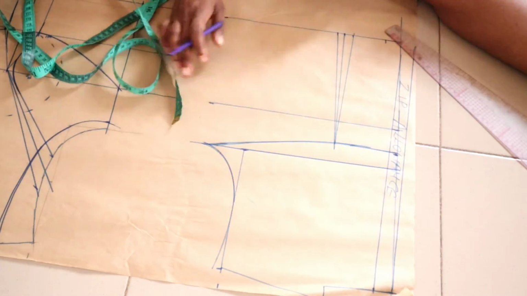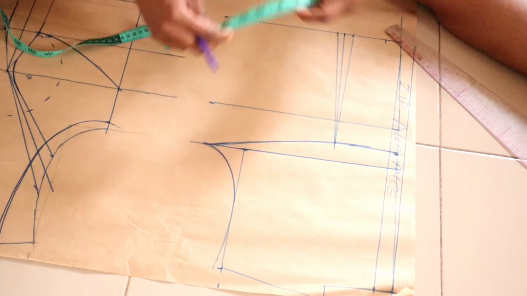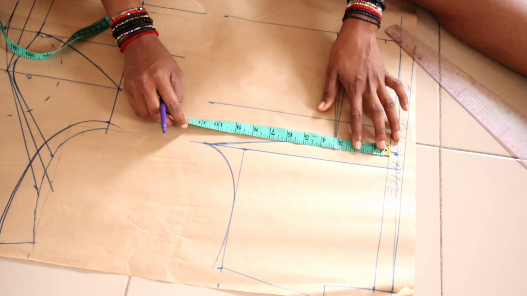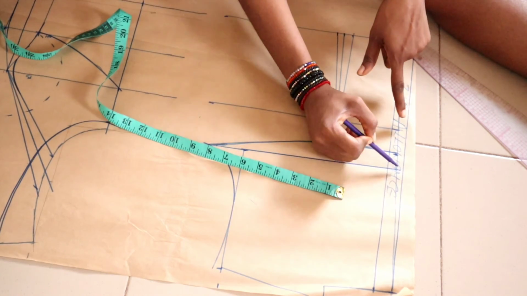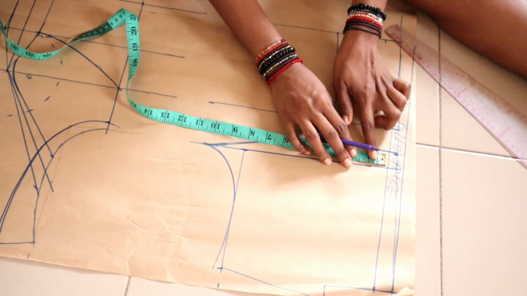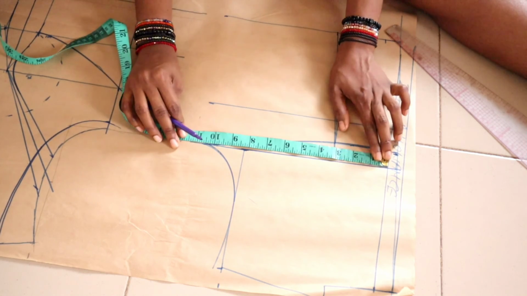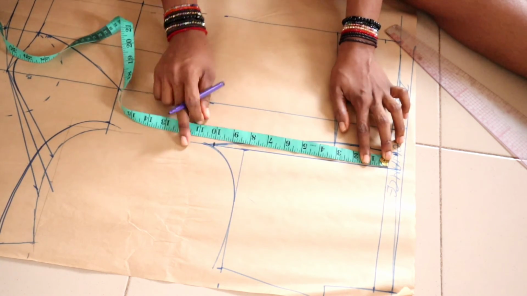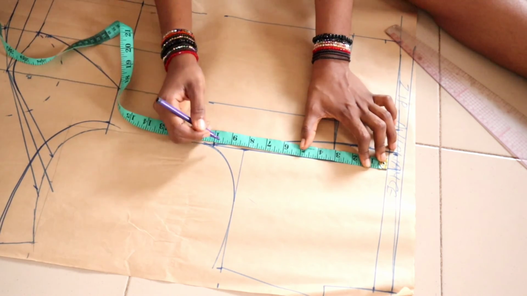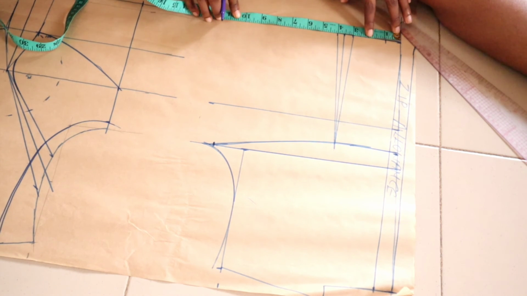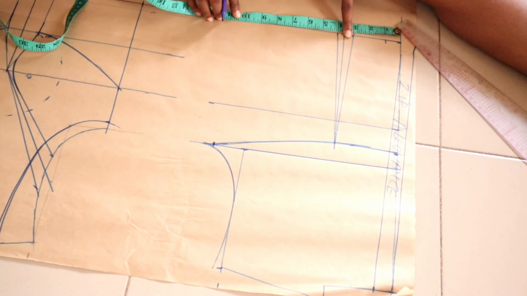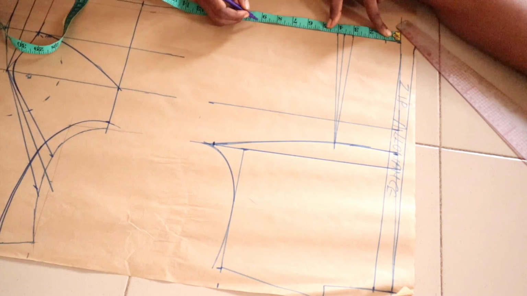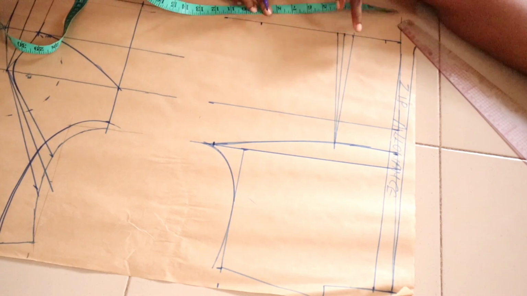So now we're going to go ahead and put in our measurements. So from here to here, it's meant to give you 10 inches. And when you're putting in your measurements, please eliminate this zip allowance, or mine is 10 inches for the bust part, so just put in 10 inches here, and here's 8 inches plus this 1 inch that we took from here for our dots, to give you 9 inches instead of 8 inches because of this dot.